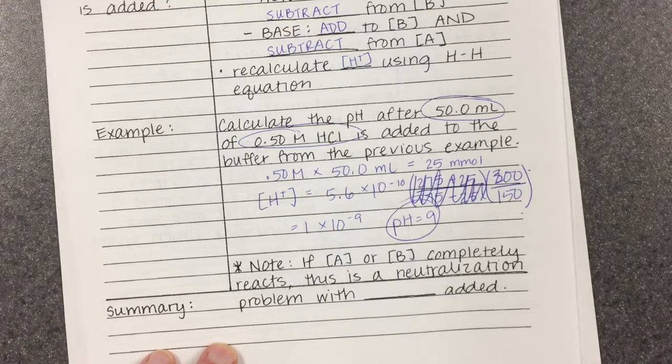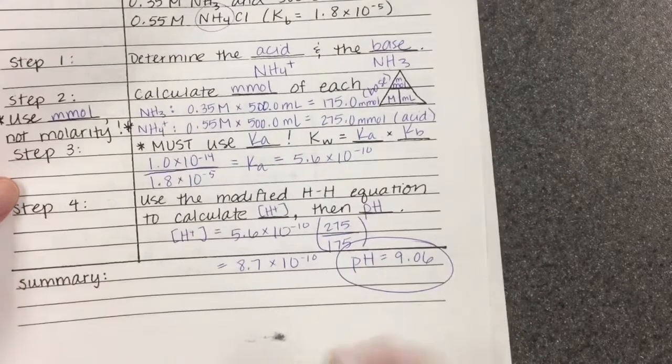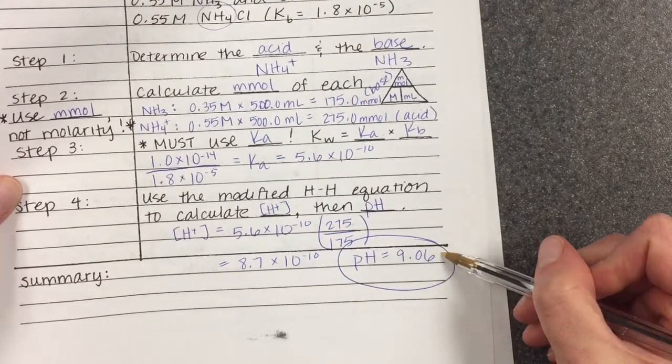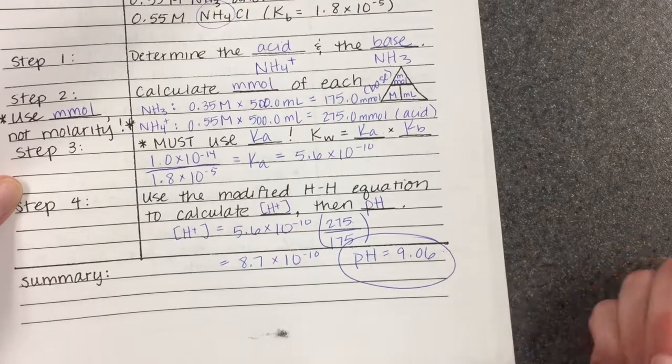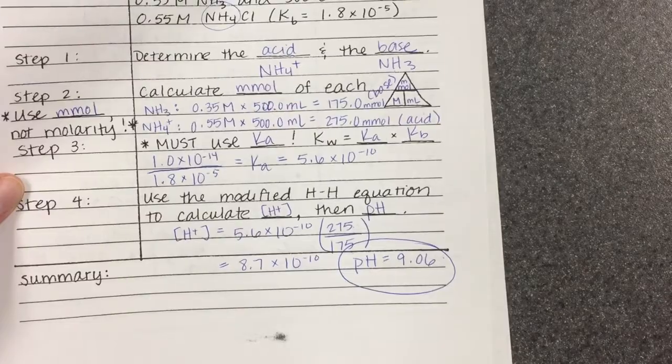So in adding a little bit of acid, it actually did slightly change the pH, but not very much, because that buffer was able to react with it and resist that change in pH.